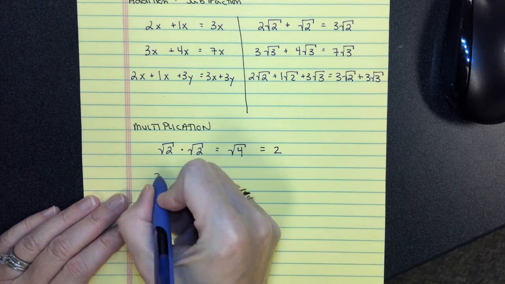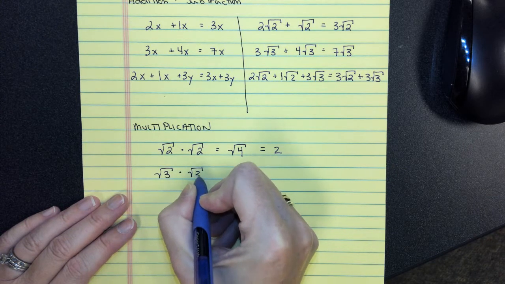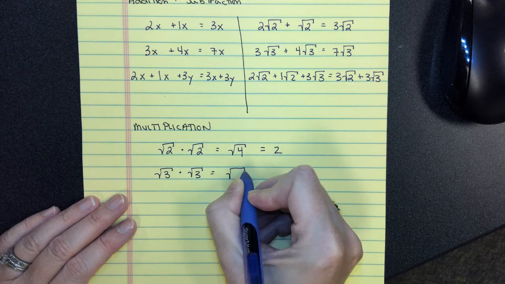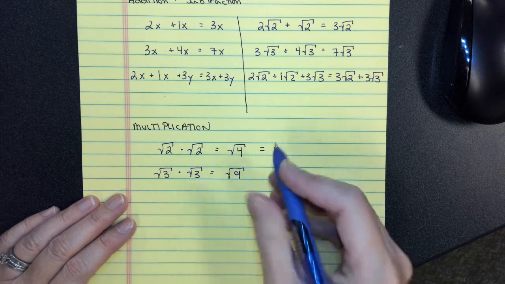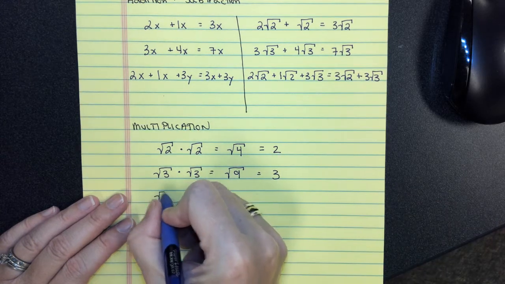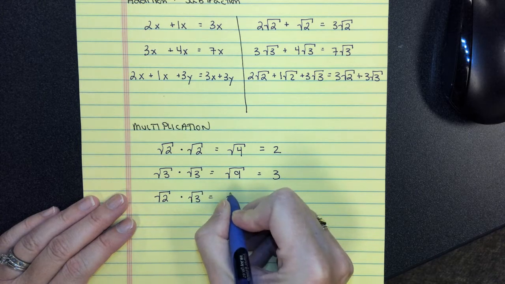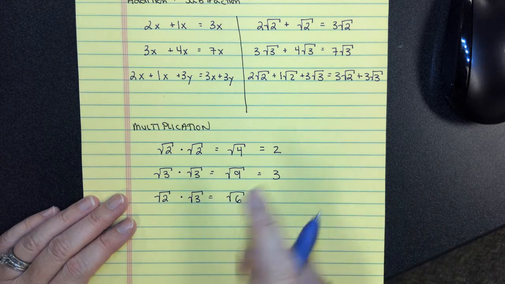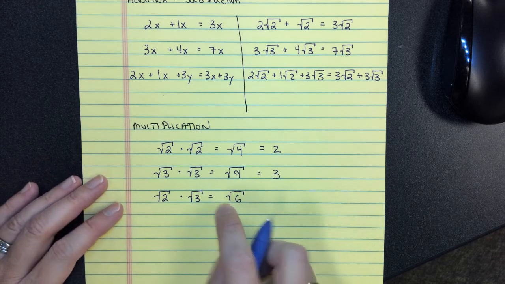If I take square root of 3 times the square root of 3, I get the square root of 9. The square root of 9 is 3. Square root of 2 times the square root of 3 equals the square root of 6. I can go no farther. There is no square root, so that is my final answer.